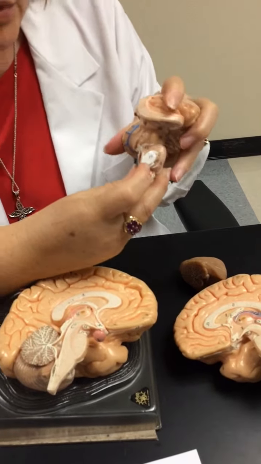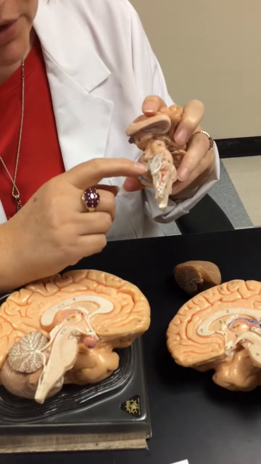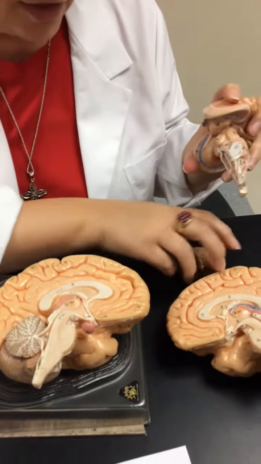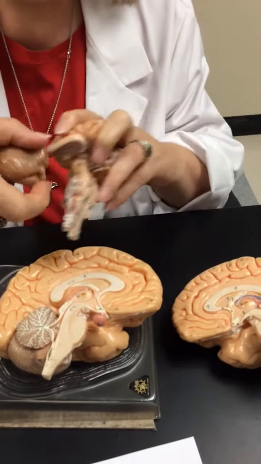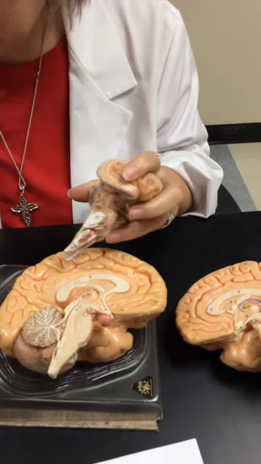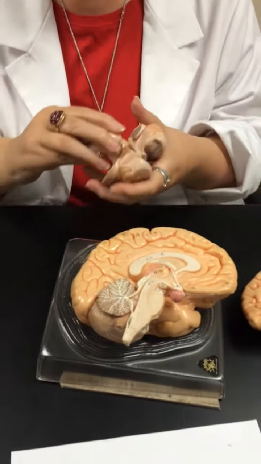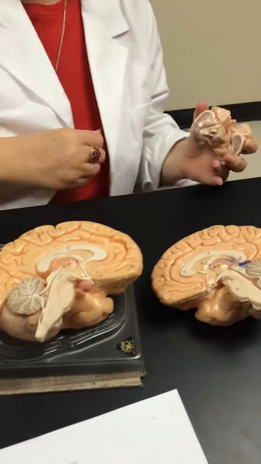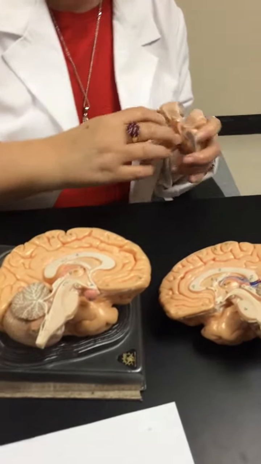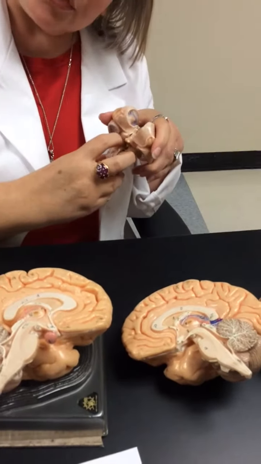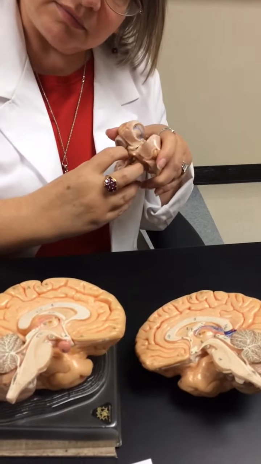That's it. So when you look at that cut edge, almost like a musical note, it would fit. There are 3 cerebellar peduncles to attach the cerebellum to the brain, whereas you only have the 1 pair of cerebral to attach the cerebrum here to the pons.